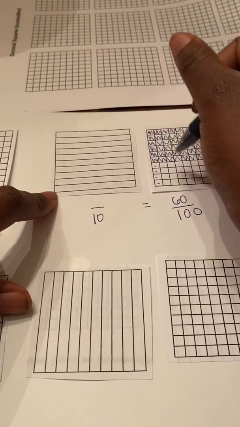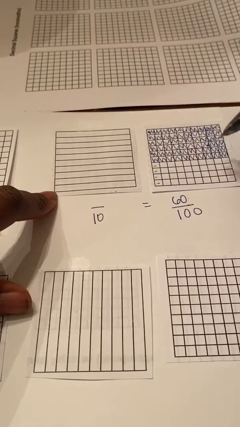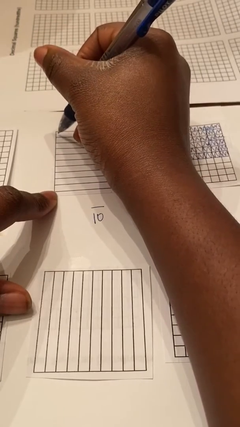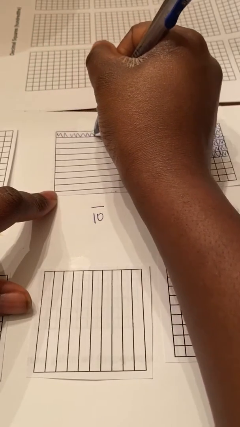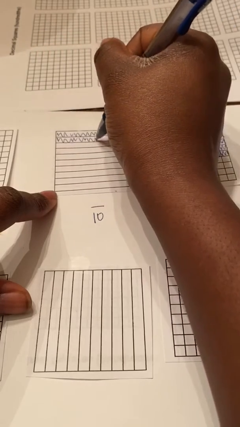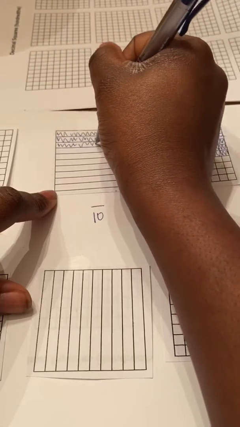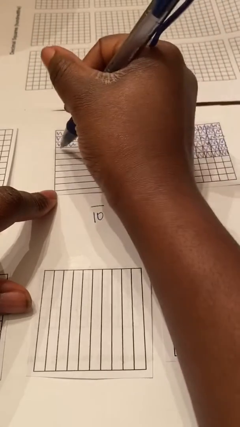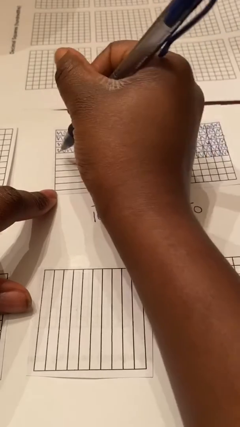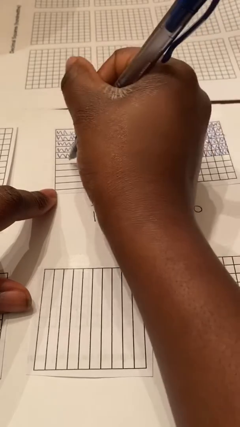And because I shaded in 6 rows over here and it totaled 60, I'll do the same thing over here. 1, 2, 3, 4, 5, and 6.